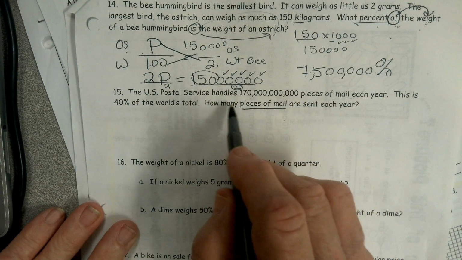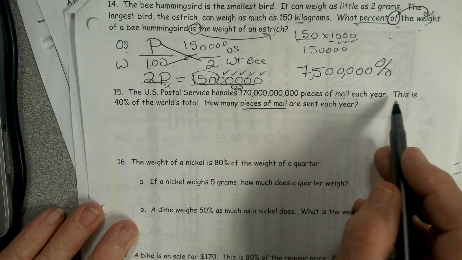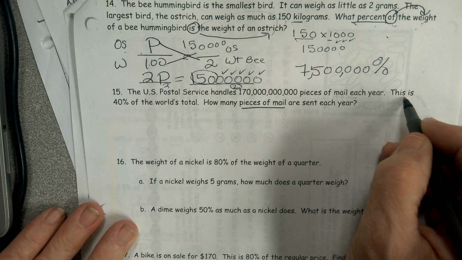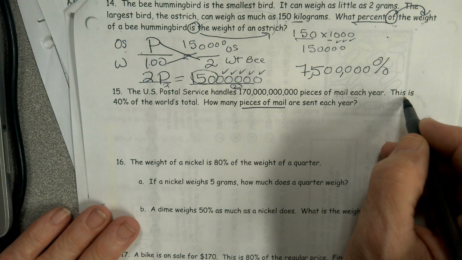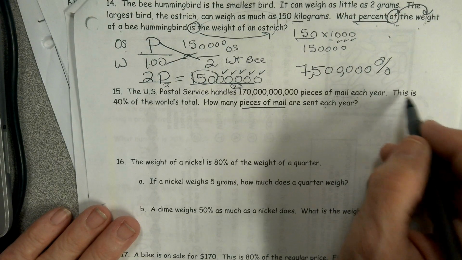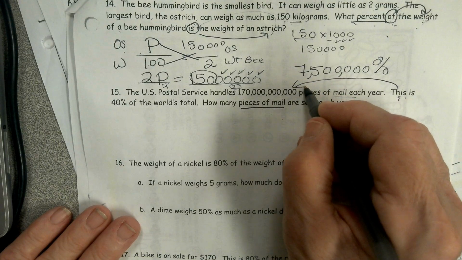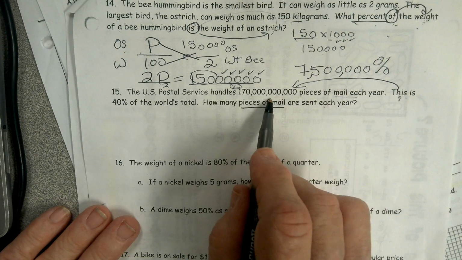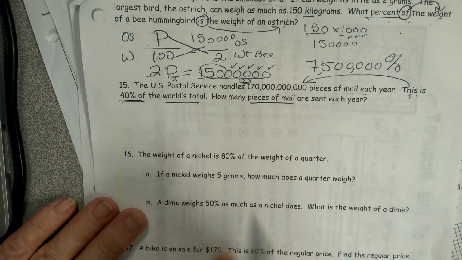This is how much the U.S. handles each year. This amount, and when they're referring to this amount, what are they referring to? If they say this, it's referring to what came before it. So this amount is 40% of the world's total.